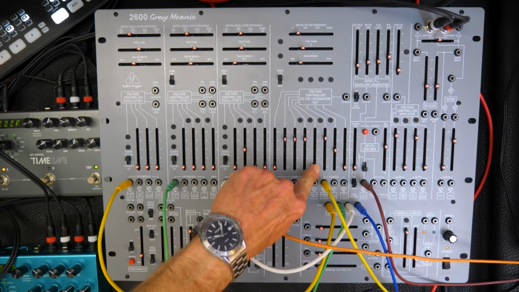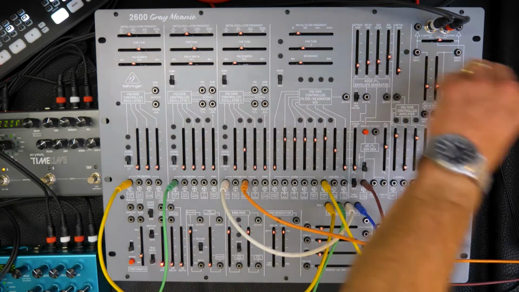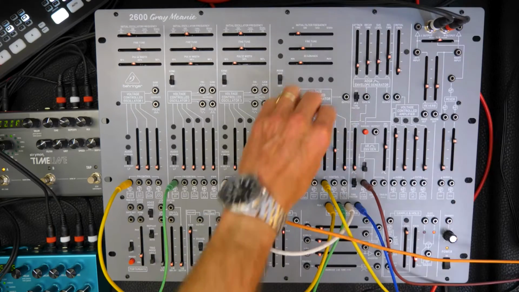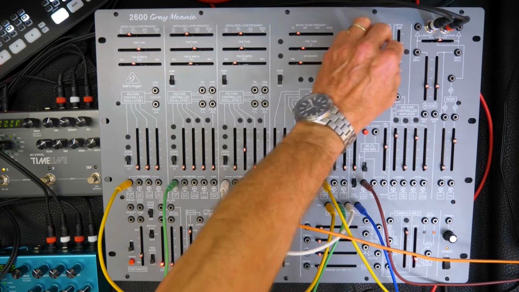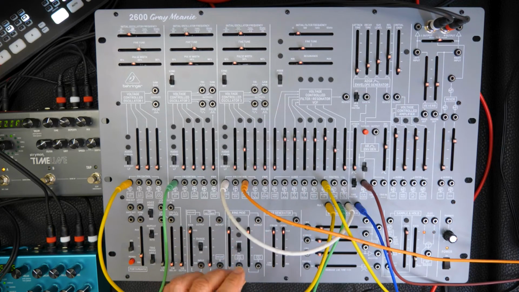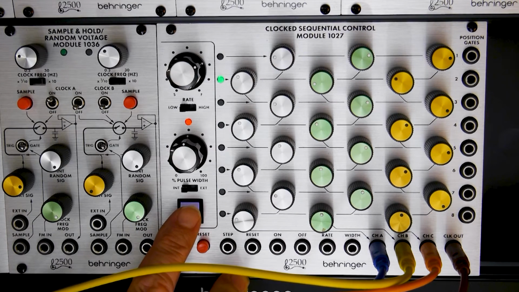Bringing in the noise generator. Okay, I stop the sequence.